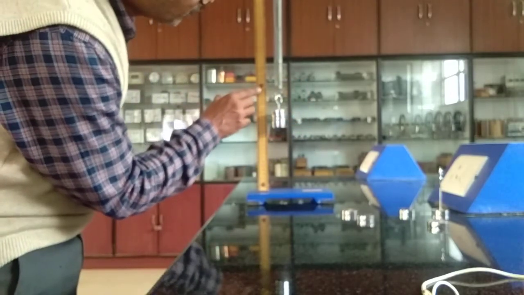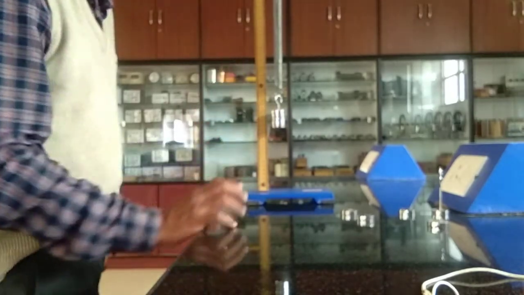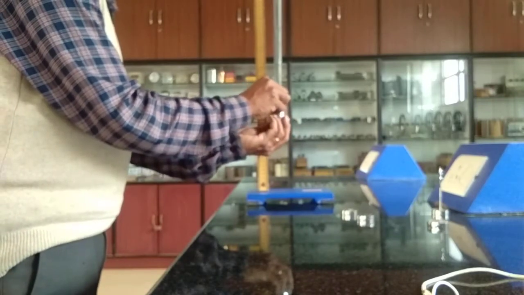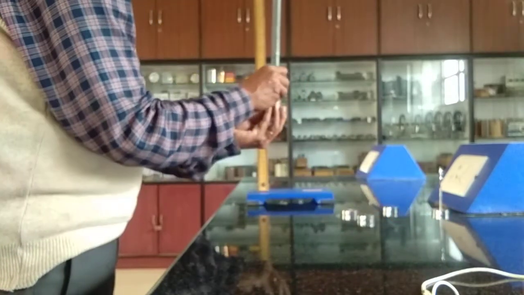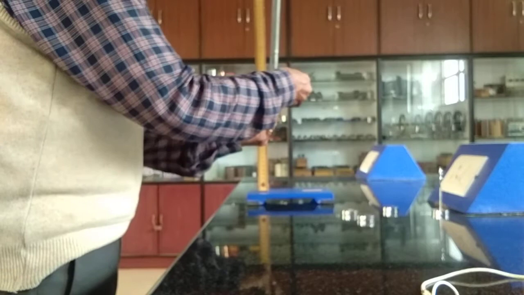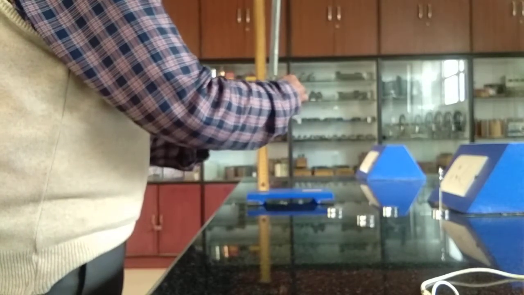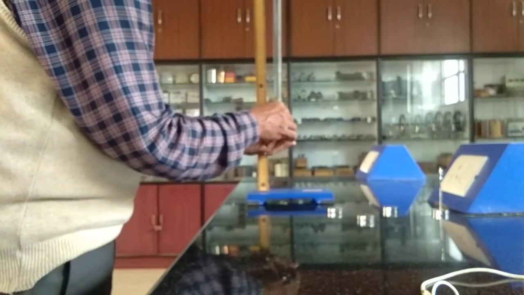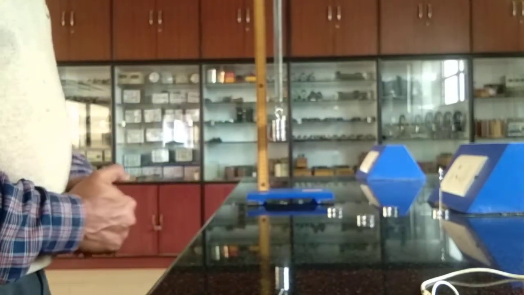It is almost equal to 25.5. So, 100, 200, 250 over. Let us try another one. Let's take 50 grams again and keep it. It is almost equal to 29.5.